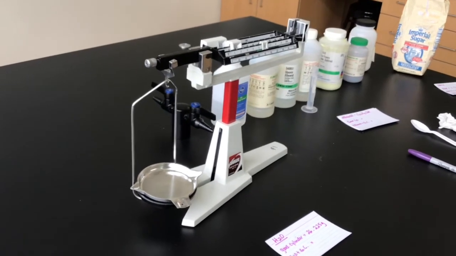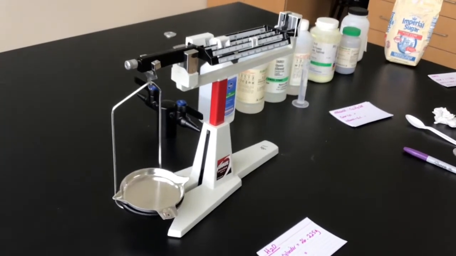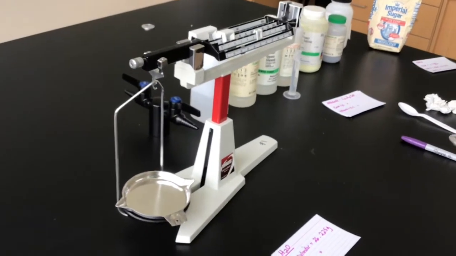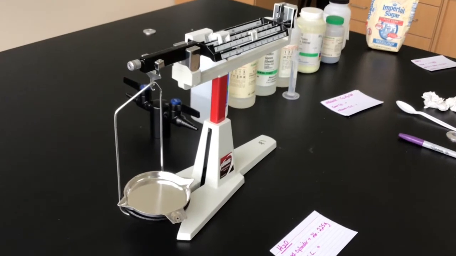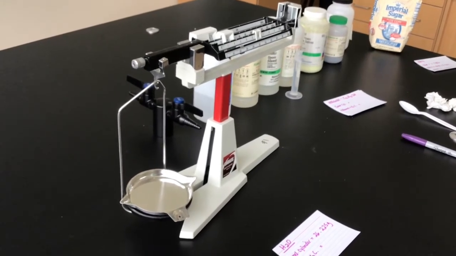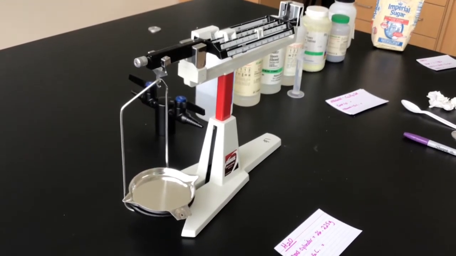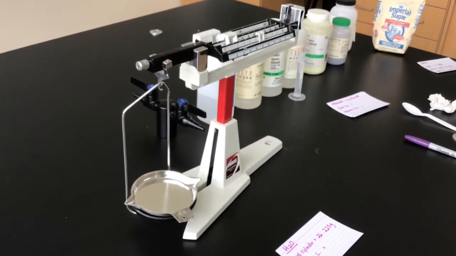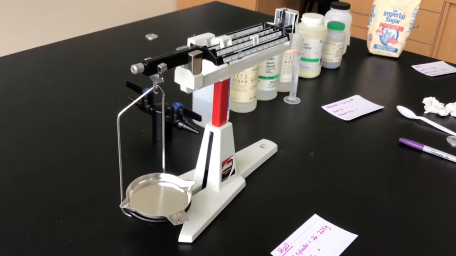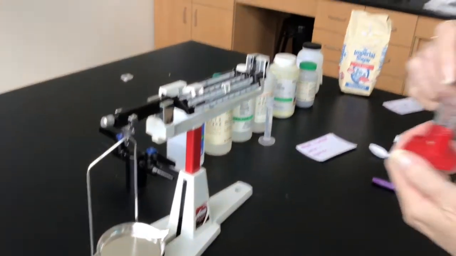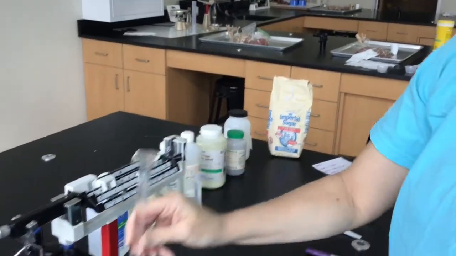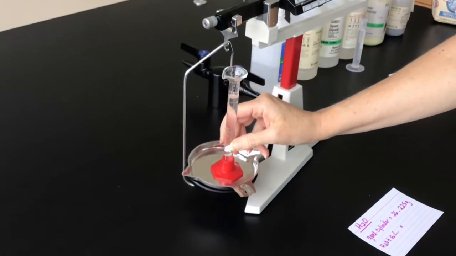Fun part of getting it exactly right. Drip, drip, drip. Okay. All right. So now I have 10 mils of water. So we'll add that to our balance.